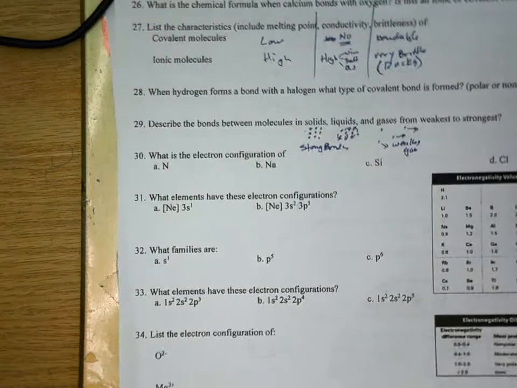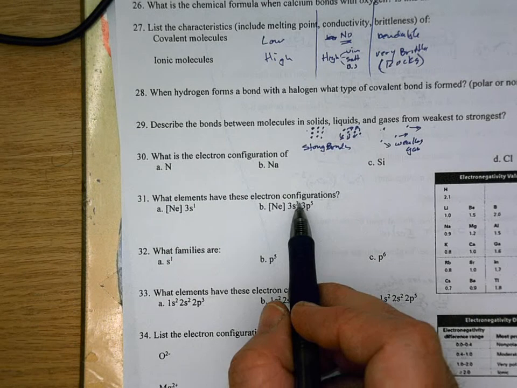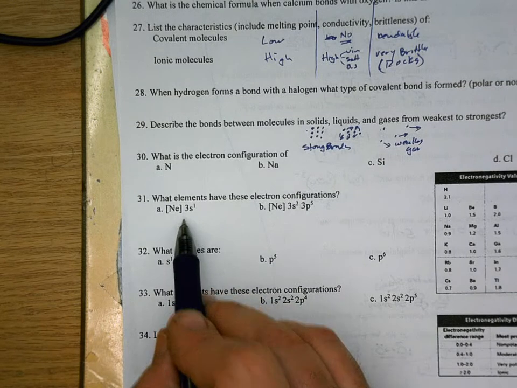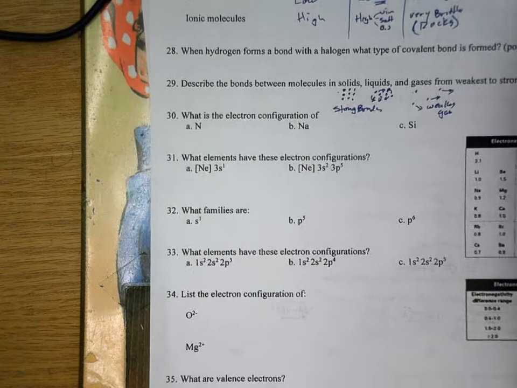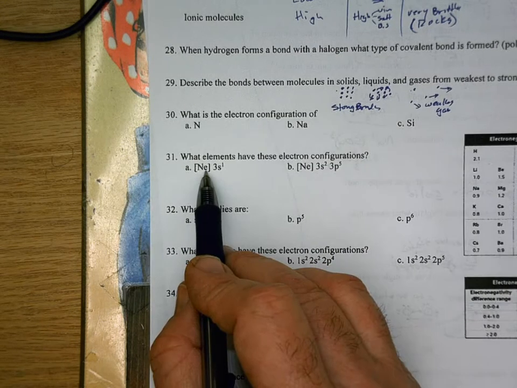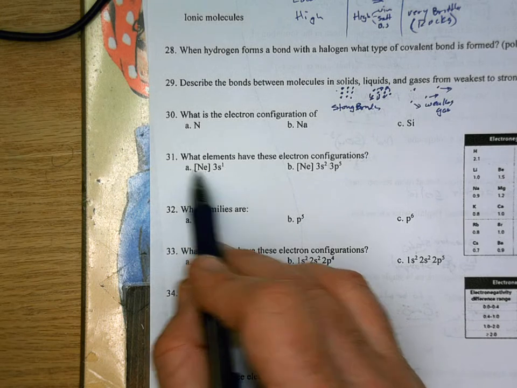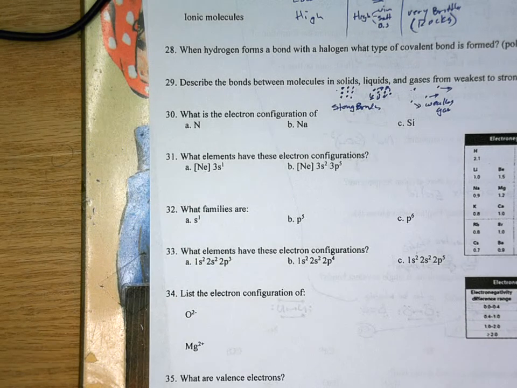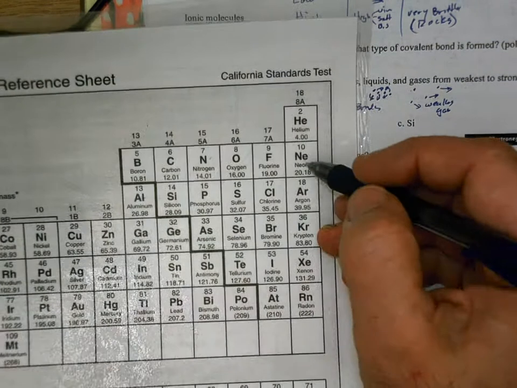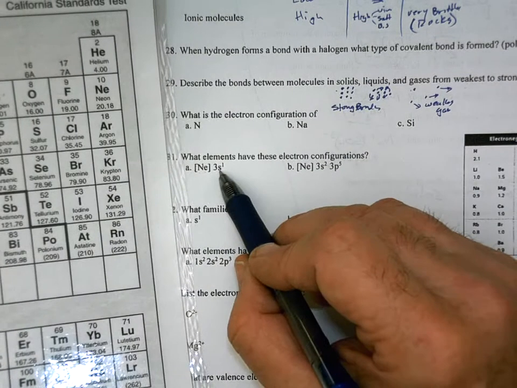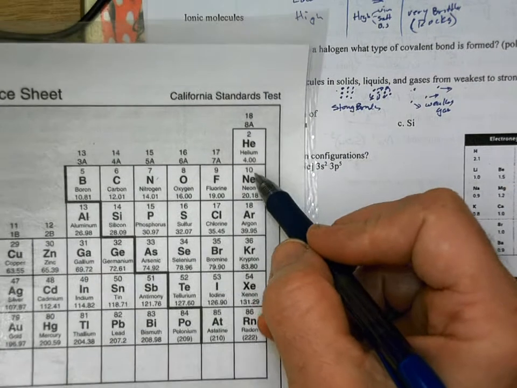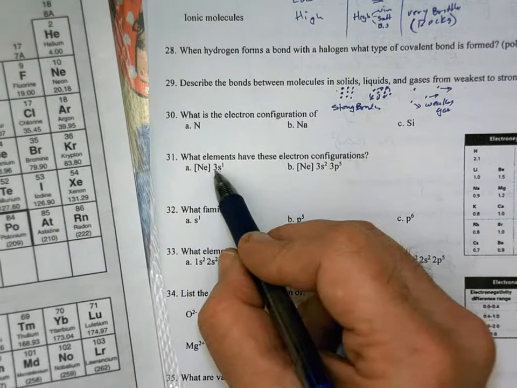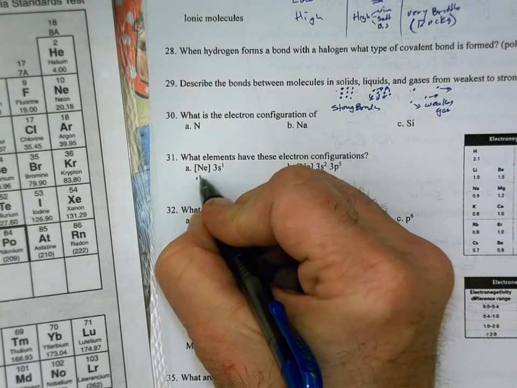All right, which elements have these electron configurations? Number 31 through, everybody. First off, neon. When you see this square bracket, that means you first find the electron configuration of neon and then add on this one here. Neon has 10 electrons, so there are 10 electrons over here. This is just a shortcut.